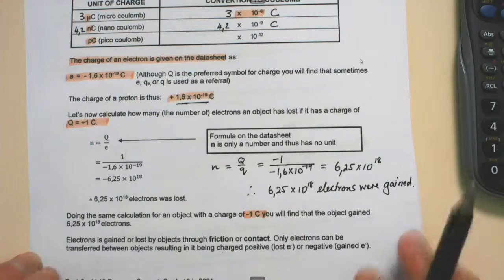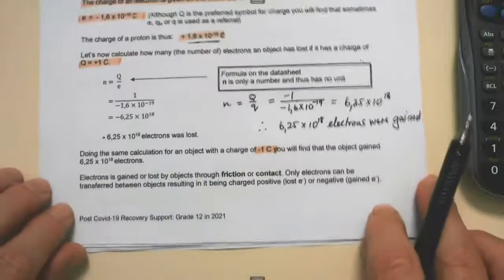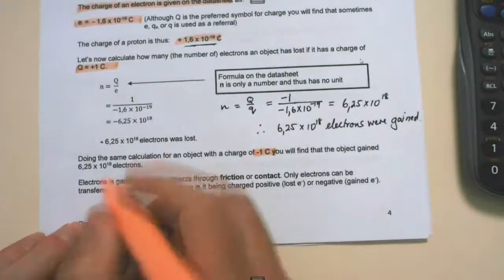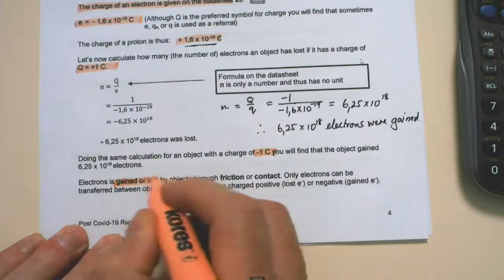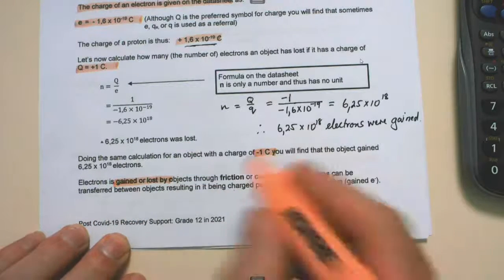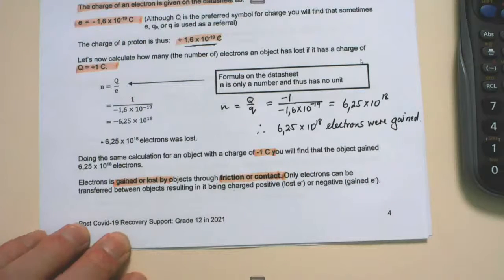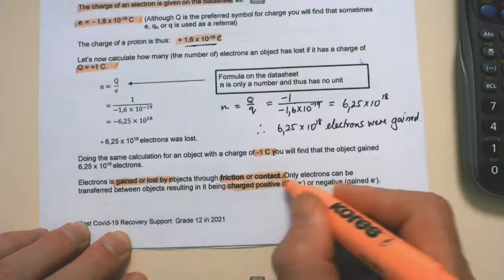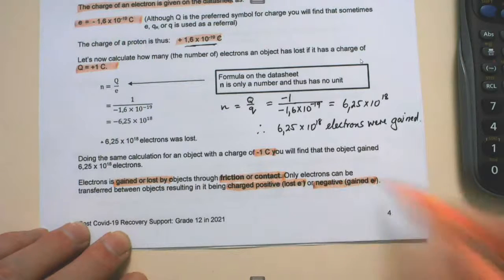Now it is very important that you know the following content: electrons are gained or lost through certain actions, and those actions are friction or contact. That is how electrons move from one object to the other. Only electrons, we spoke about that earlier, can be transferred, and because of that transfer you will get an object being positively charged where it lost electrons, or negatively charged where it gained electrons.